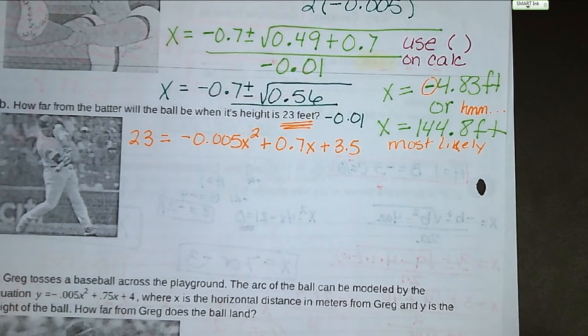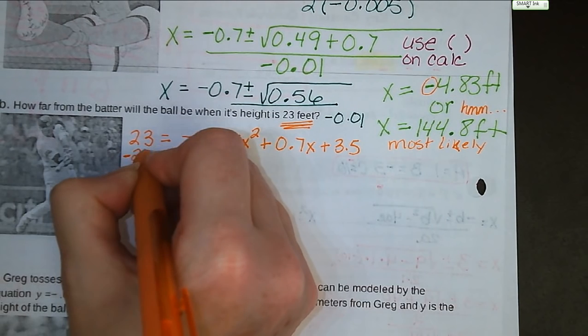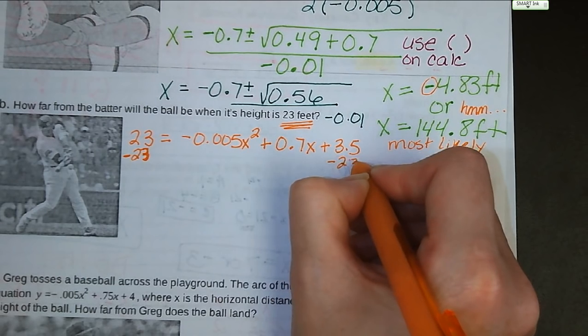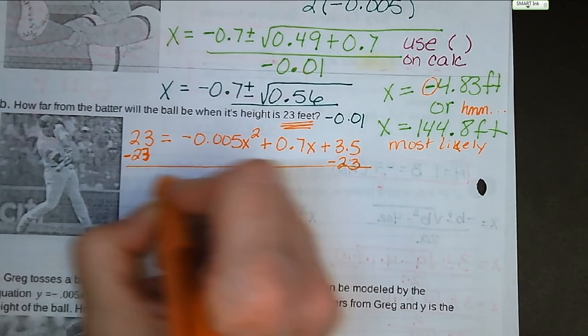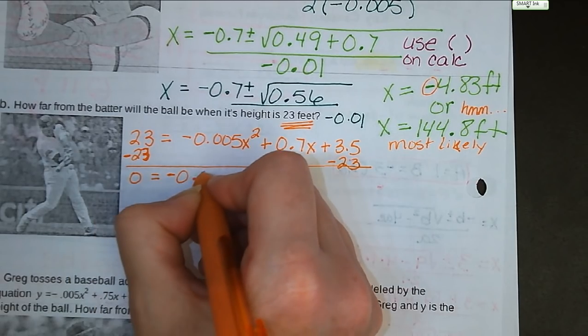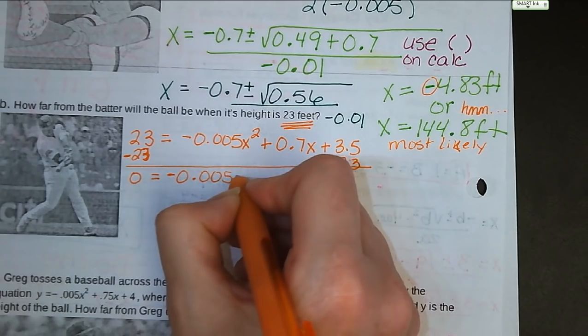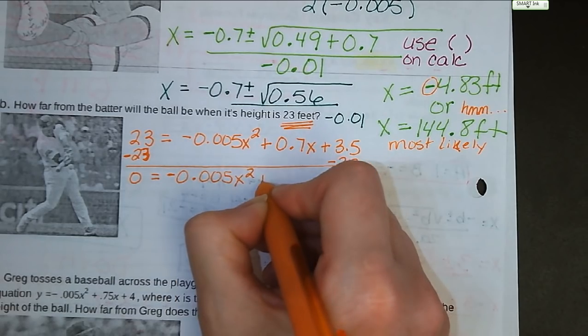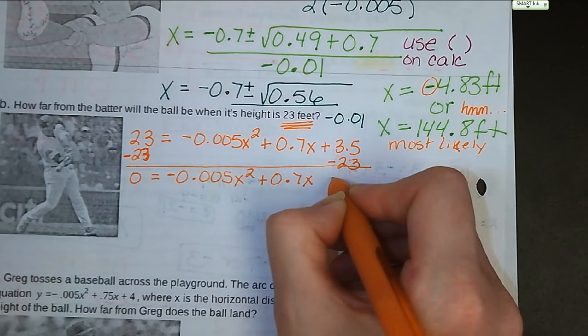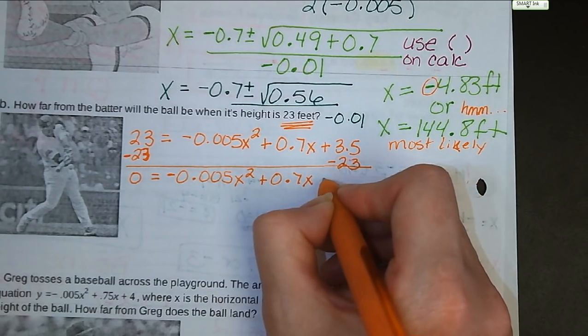So our first step on this problem would be to subtract the 23 feet so that it is in standard form. So we get 0 is equal to negative 0.005x squared plus 0.7x minus 19.5.